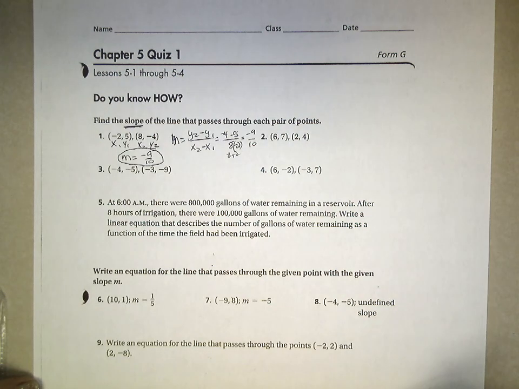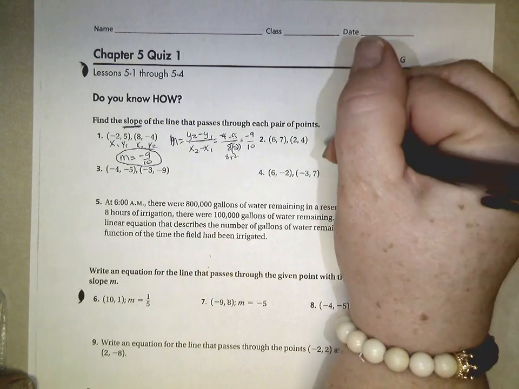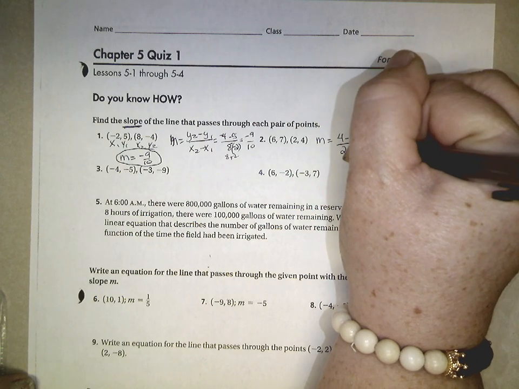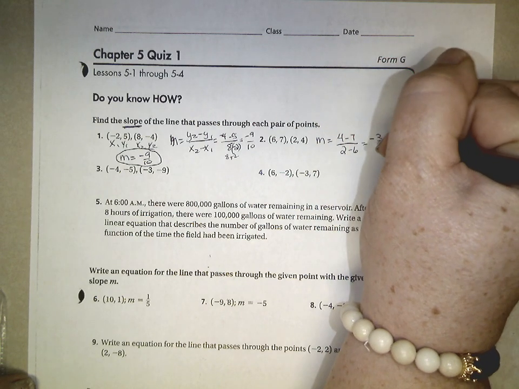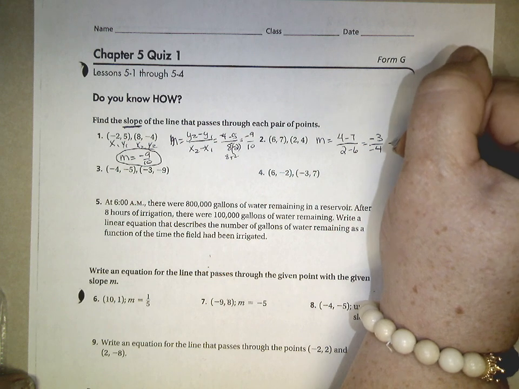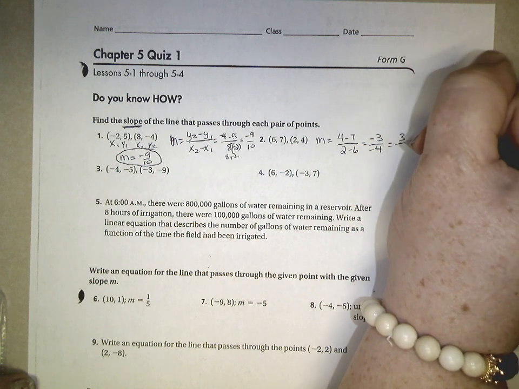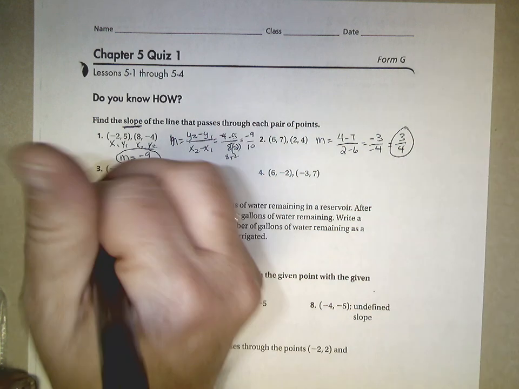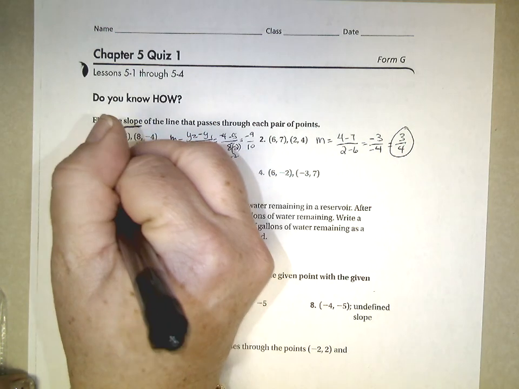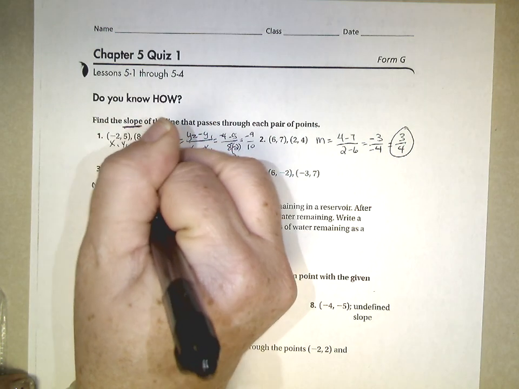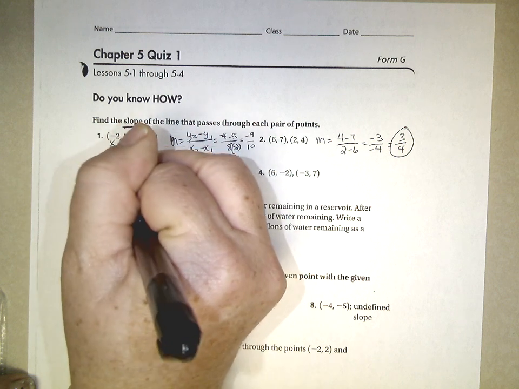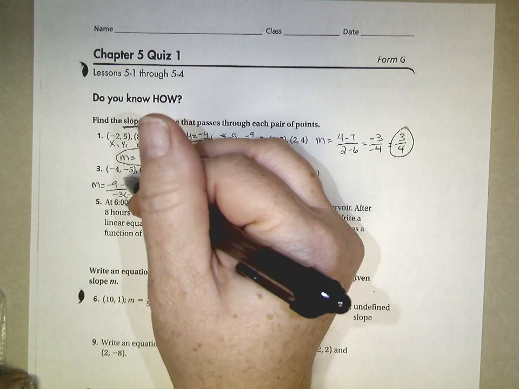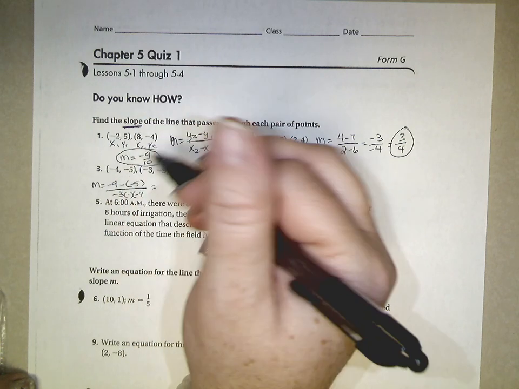And we're going to do each one of these the exact same way. So I'm going to plug in 4 minus 7 over 2 minus 6, which gives me negative 3 over negative 4. A negative divided by a negative is a positive, so the slope is 3/4. Here, negative 9 minus a negative 5 over negative 3 minus a negative 4. Both of those are going to give us a plus because negative times a negative is a positive.